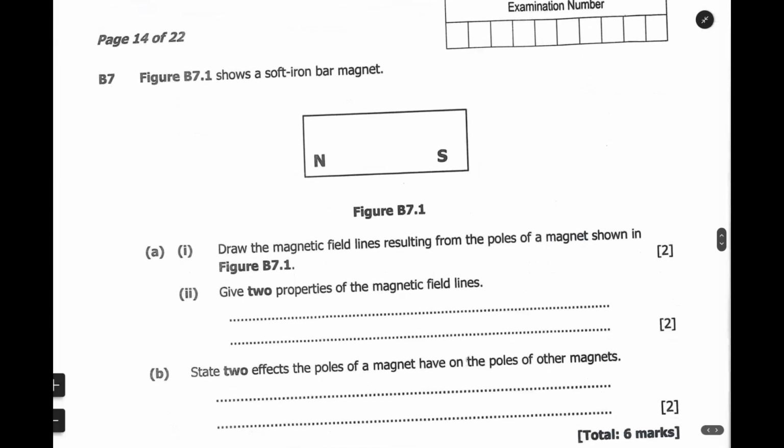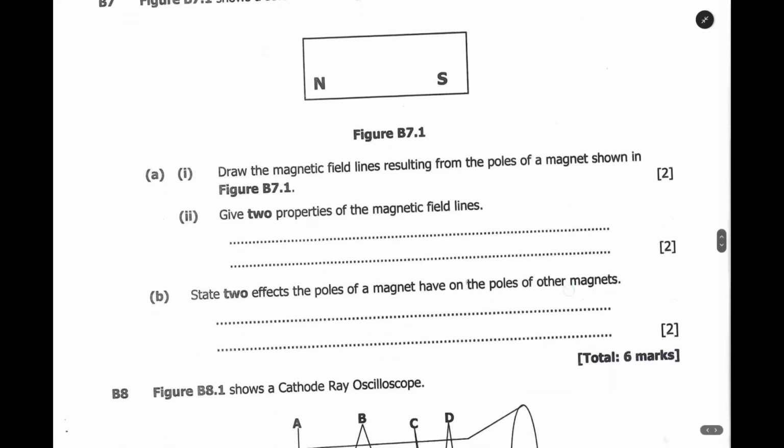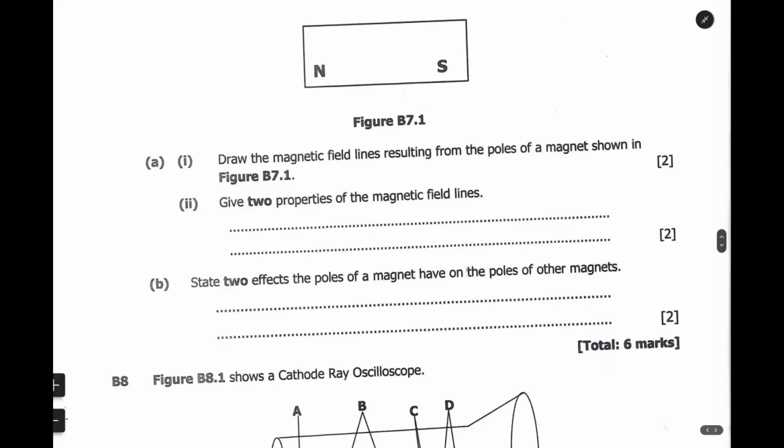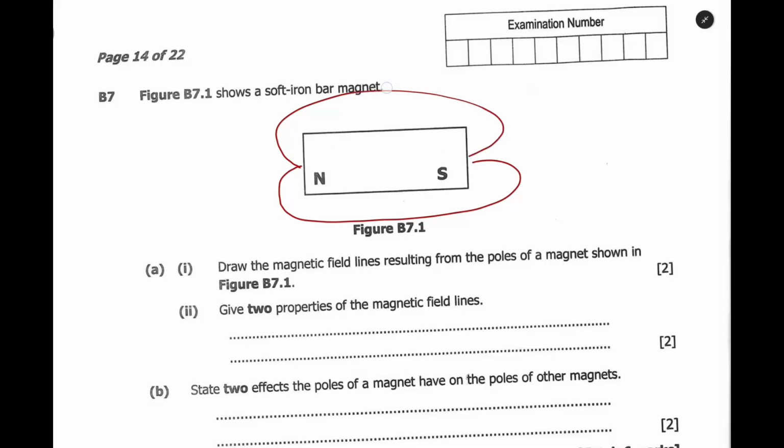Then question B7, that is on magnetism. B7.1 shows a soft iron bar magnet. Draw magnetic field lines from the pole of the magnet shown in B7.1. Magnetic field lines run from north to south. So you put the arrows there, even here as they are going this side. Then you can put something like this.